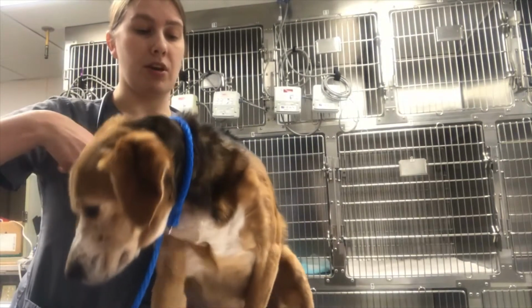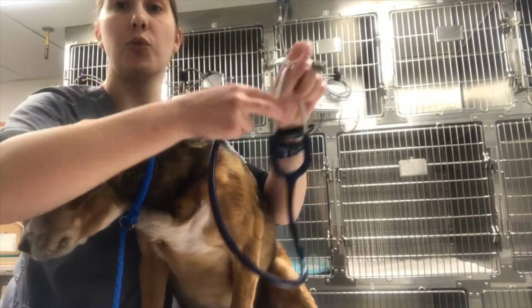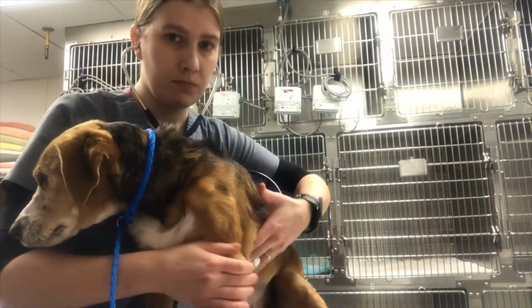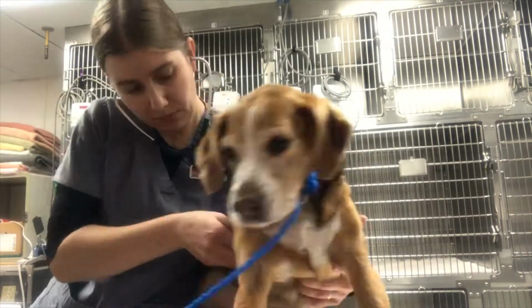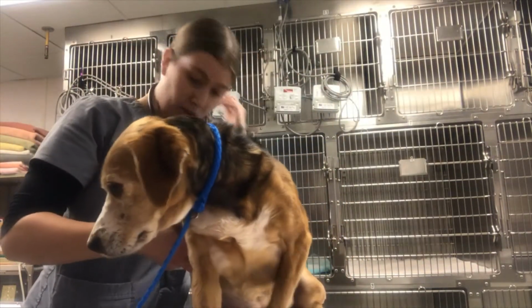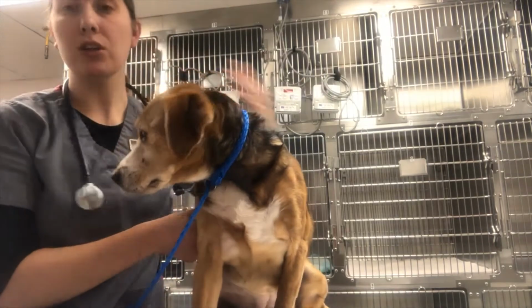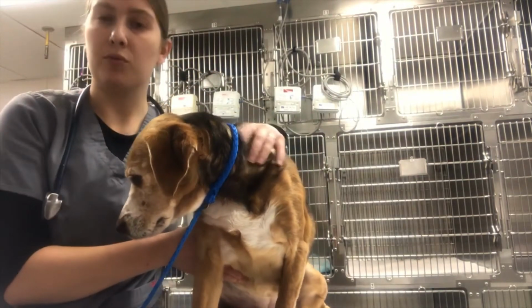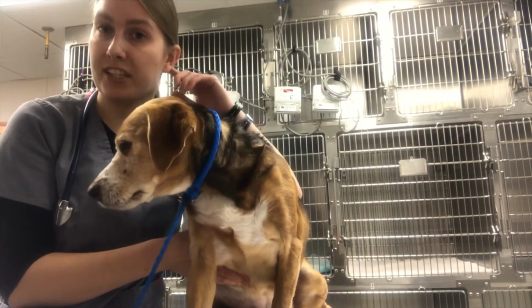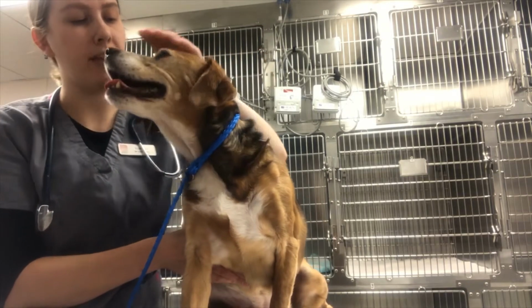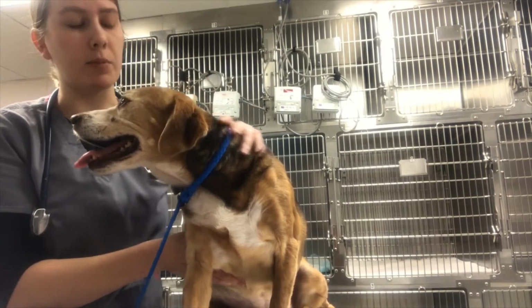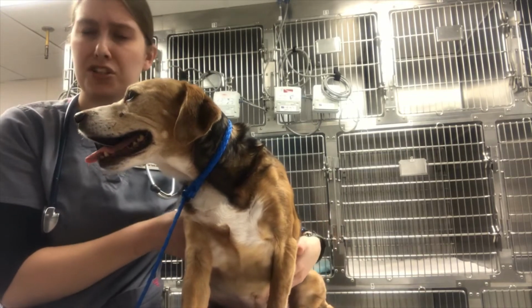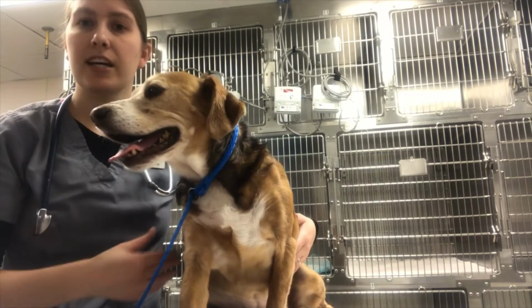So now I'll begin on the left side, and I'll also begin and listen on the right side as well. Alright, so upon listening to her heart, there was a clear lub-dub sound. Her heart rate was about 100, so I counted 25 beats in a 15-second span there. Definitely a little bit nervous, but that's okay. She's in a new environment, so that's always something that we take into consideration too. I didn't hear any swishing sounds.